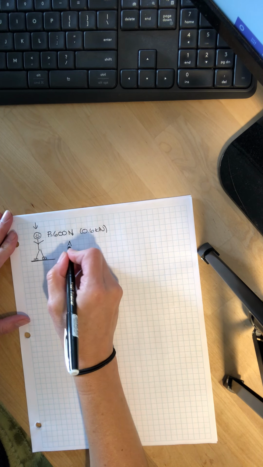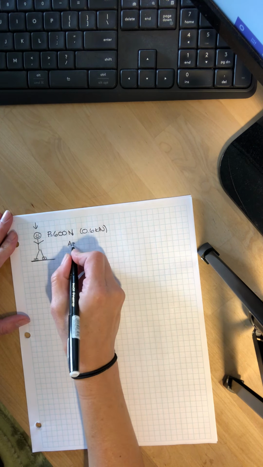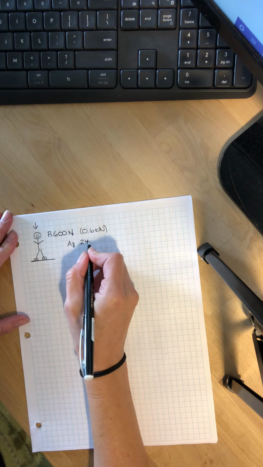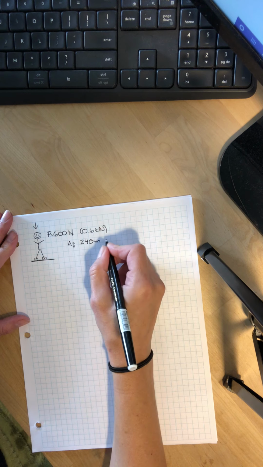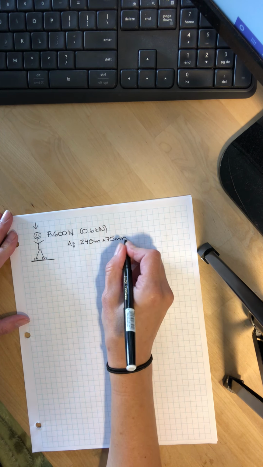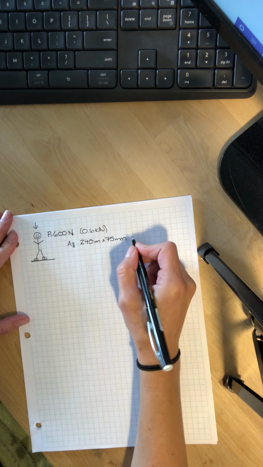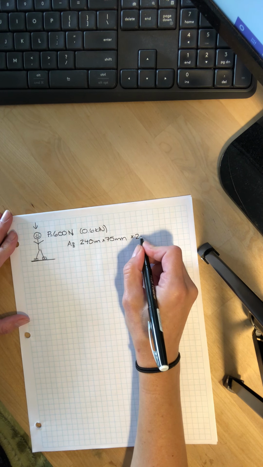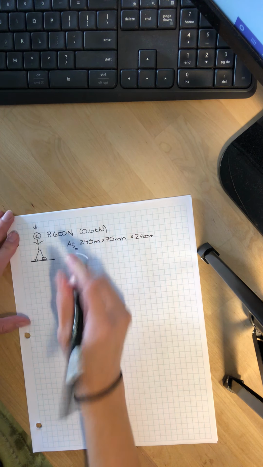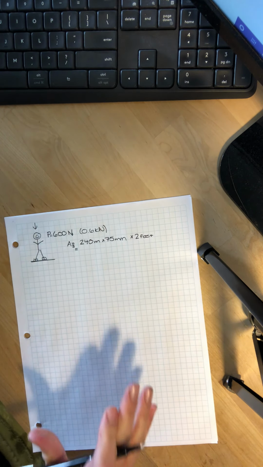I measured the area of my Blundstones. They are about 240 millimeters times about 75 millimeters. I have 2 feet, so I can calculate the area of my feet on the ground.